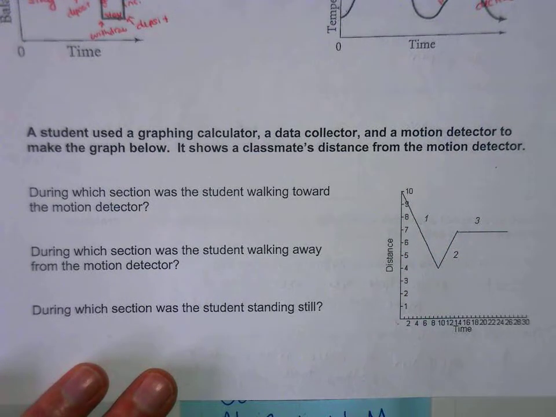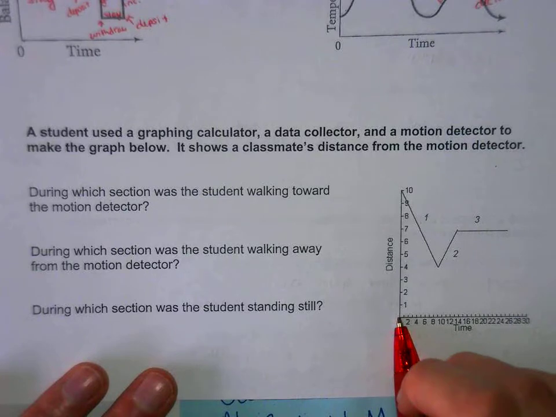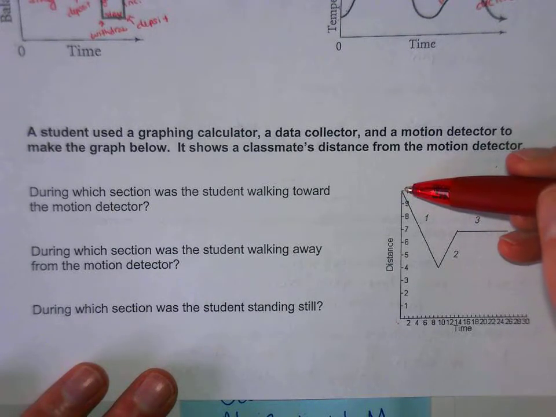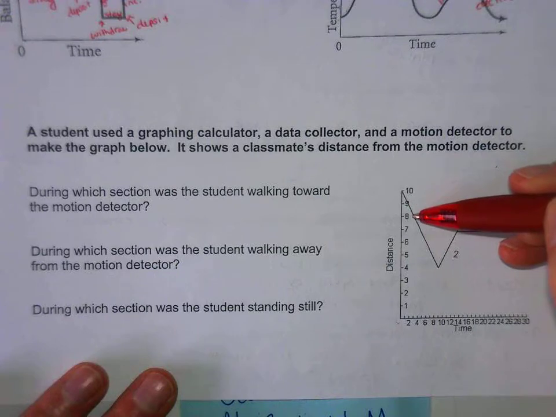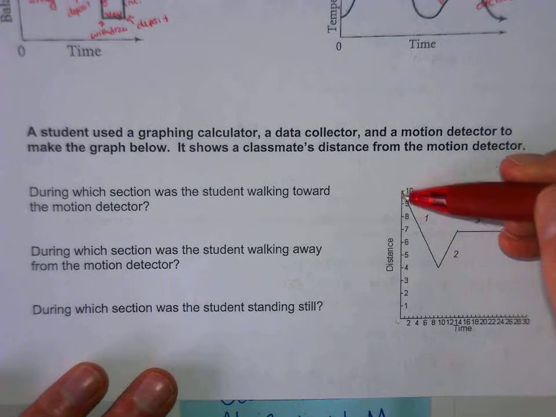So during which section was the student walking toward the motion detector? Right now at 0, this is where the motion detector is. So at 0 seconds, the student is a distance of 10 away from the motion detector, so pretty far. Well then as time gets going, they are walking towards the motion detector because they're getting closer. If they were 10 away, now all of a sudden they're only 4 away.